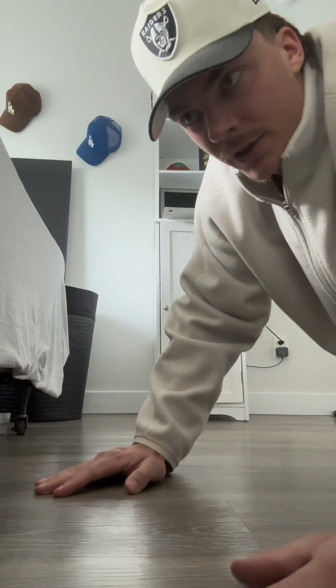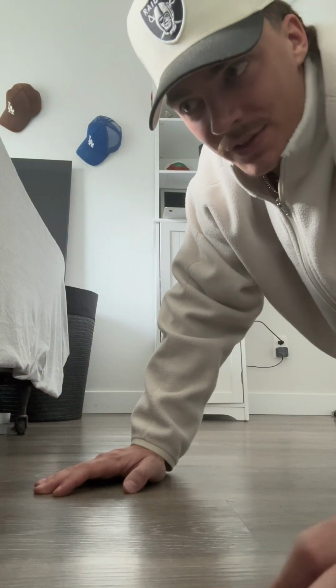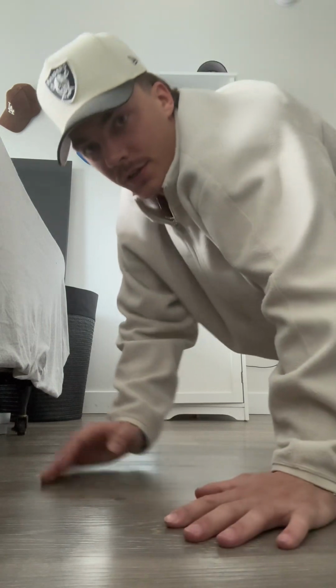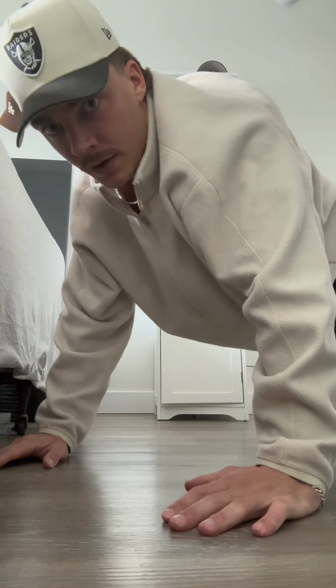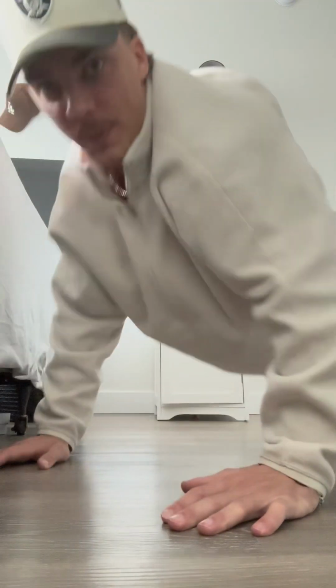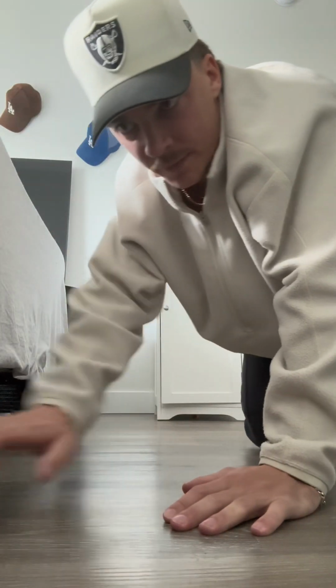Closed kinetic chain exercises involve movement where the distal segment is fixed, requiring greater joint and muscle coordination. My upper body closed kinetic chain exercise would be a push-up. Starting here, regular position, feet out, go all the way down, push back up. That's the regular movement.